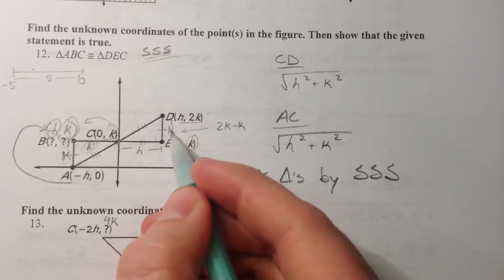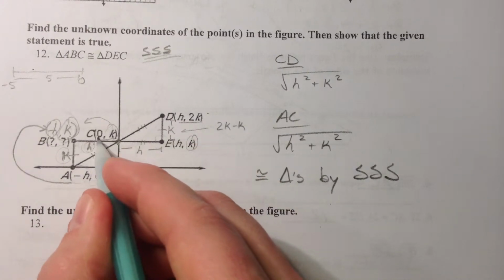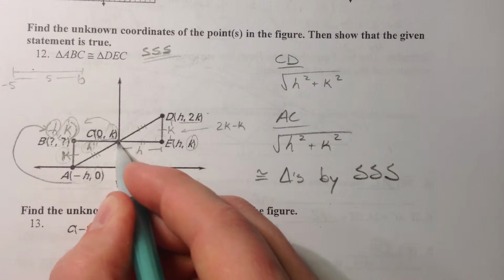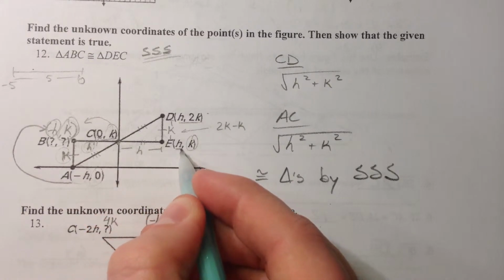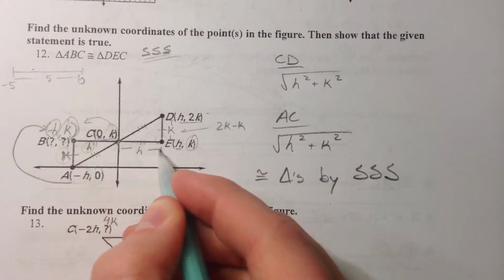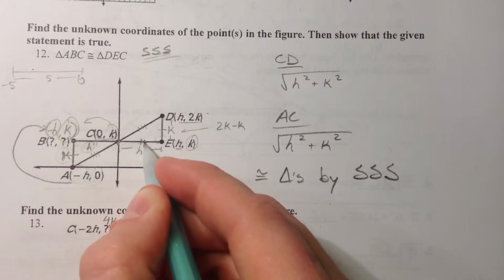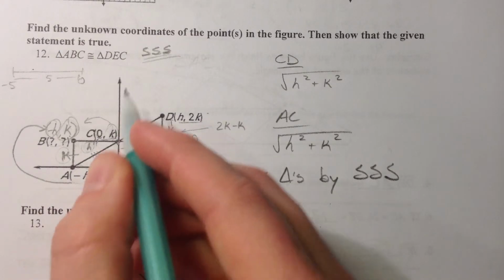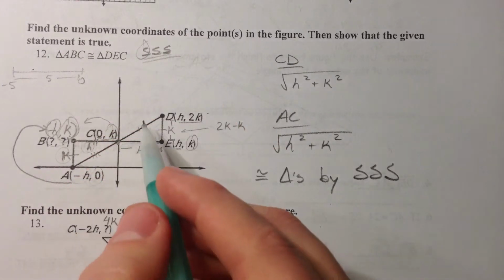Notice over here that you also have an h and a k, because we went from the x value being 0 right here to the x value being h right here. So this side length is h. And so I marked this congruent to my h over here, so we've got one side, check.